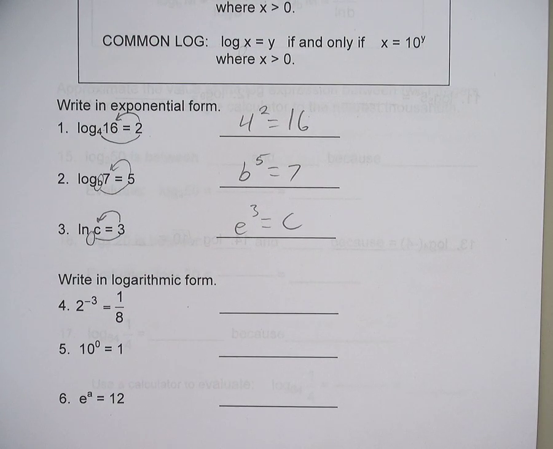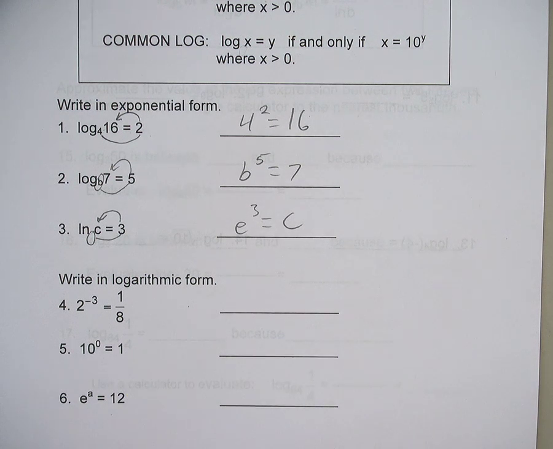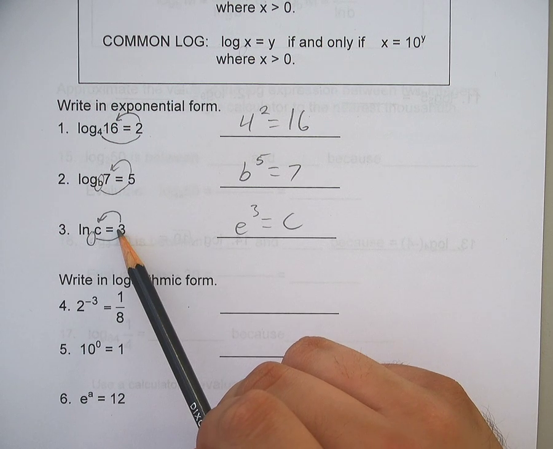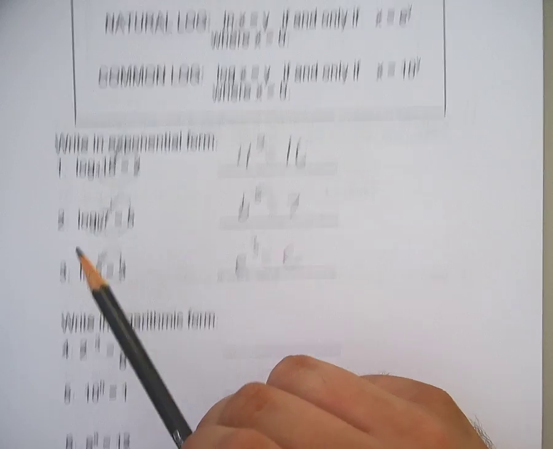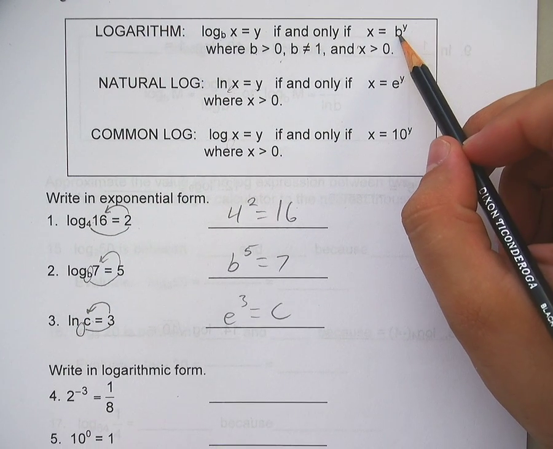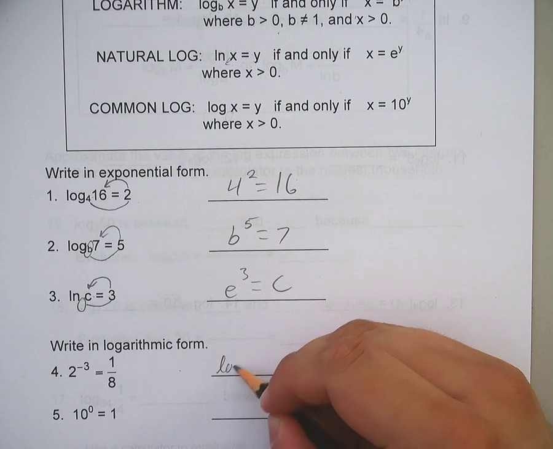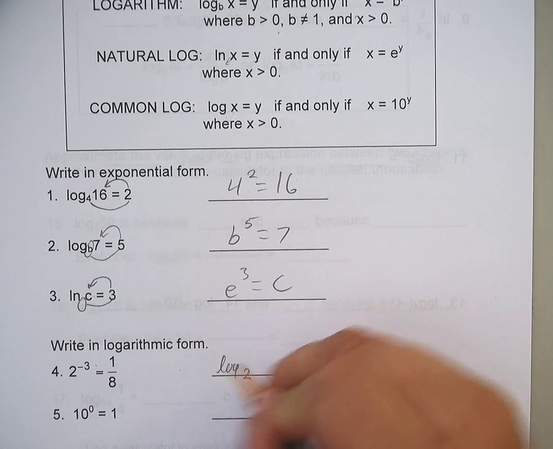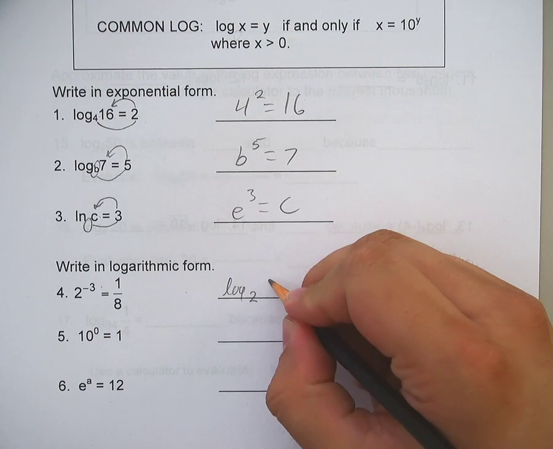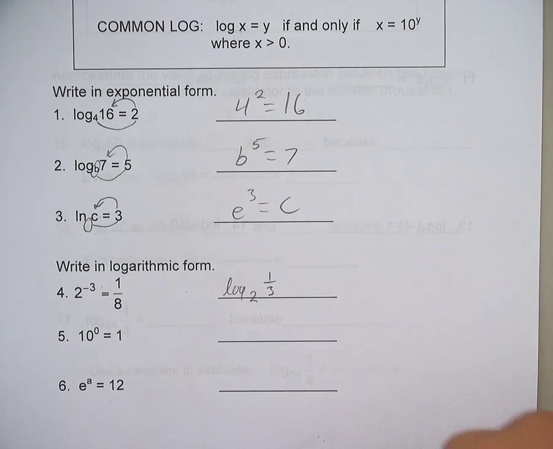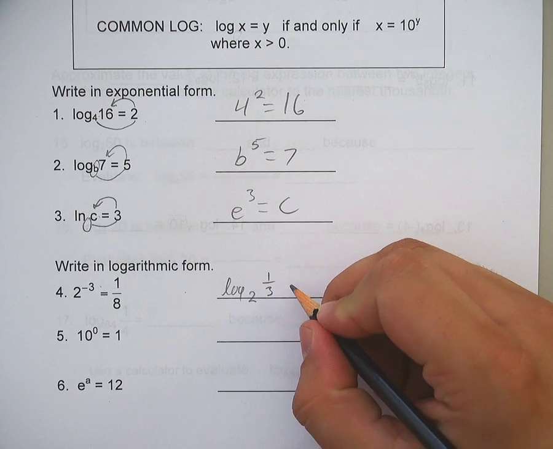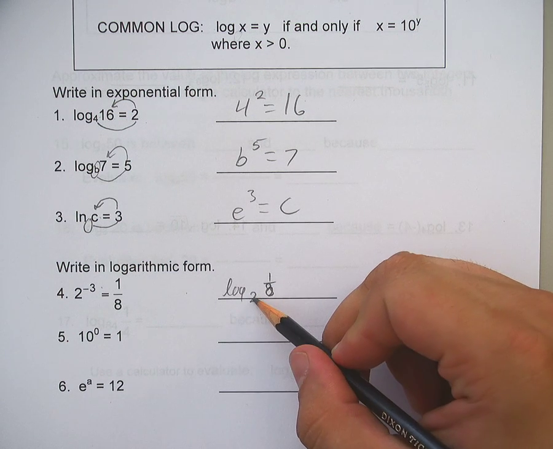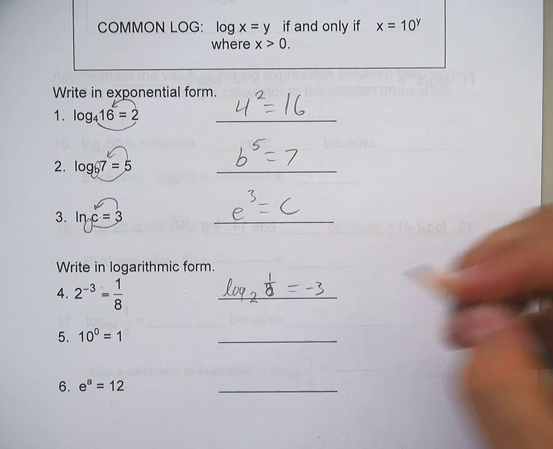On the next one here, remember that what we're looking at is this base to this exponent gives you c. Back up here, b to the y, so b is your base. In this case, we have 2 raised to the power of -3, which gives you 1/8, because you can't have a negative exponent either. I'm sorry, I'm all over the board and I apologize. Log base 2 of 1/8 equals -3.